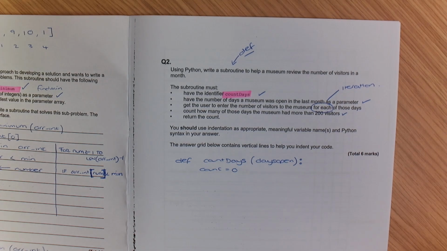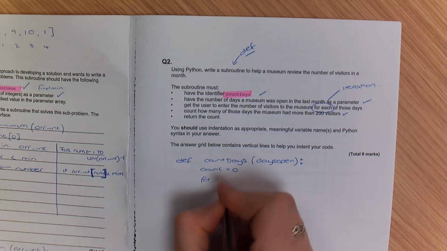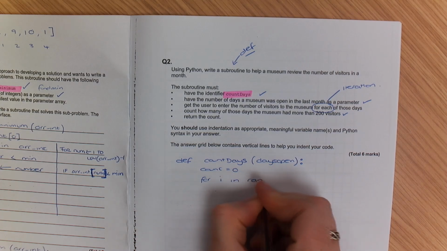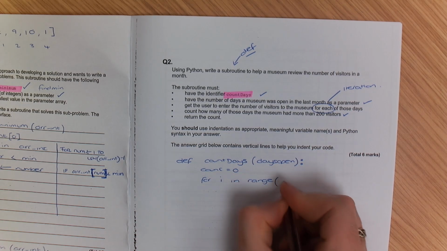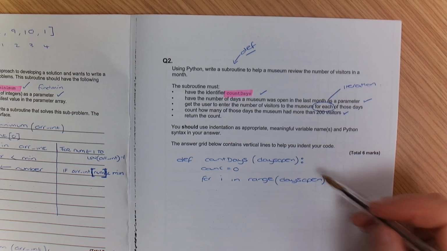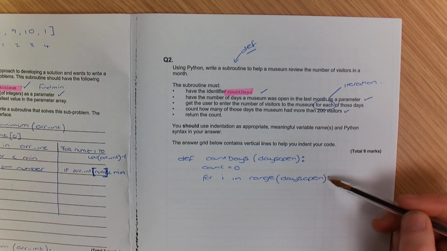Now I can go into my iteration and I can say for I in range days open. Say for example I've put in 300 there, this loop will run 300 times.